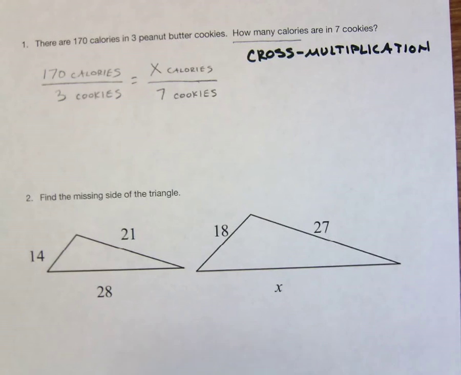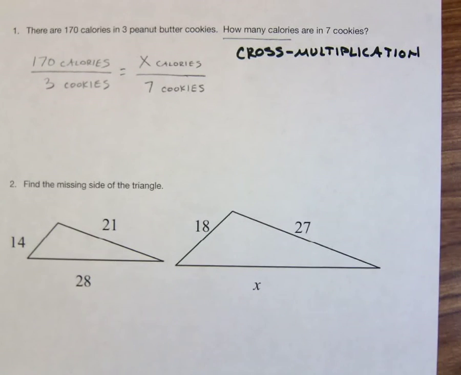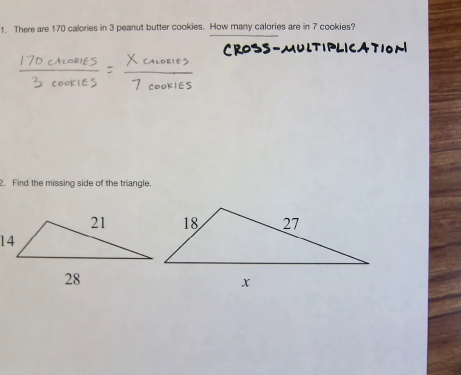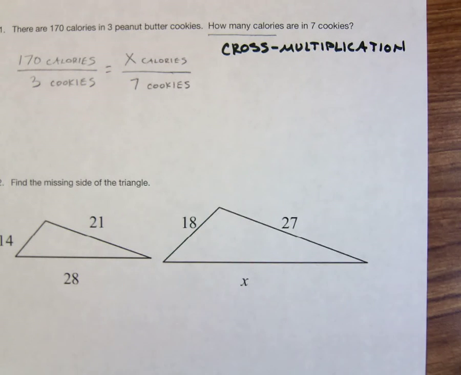Cross multiplication. It is also the way Jesus does math. I'm assuming you're not laughing at that because you don't get it. It's probably over your head.